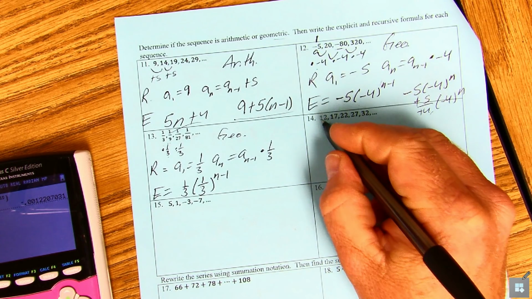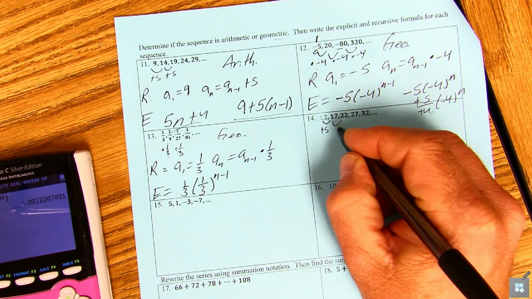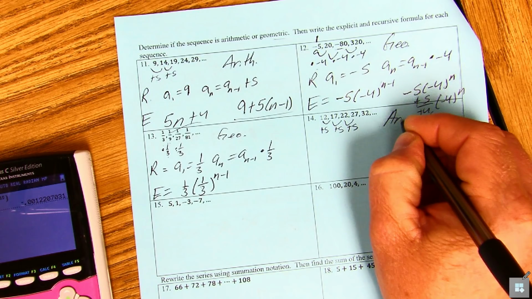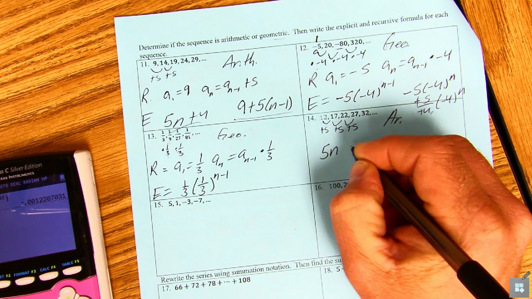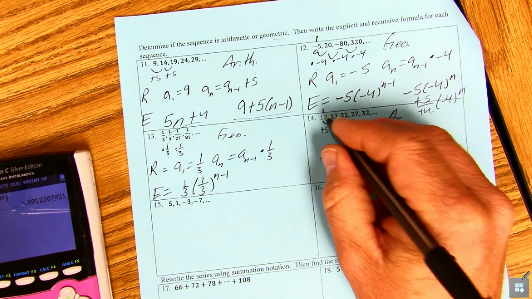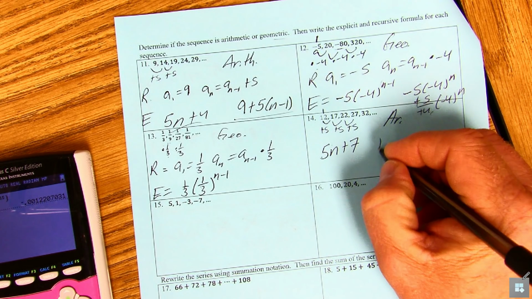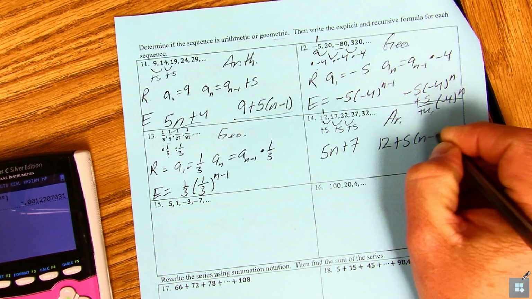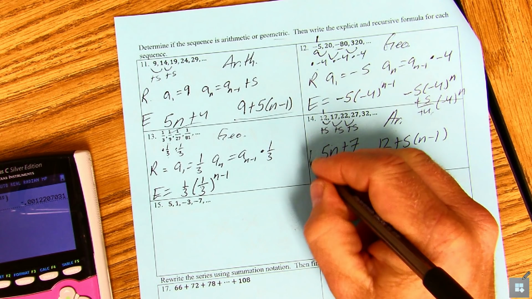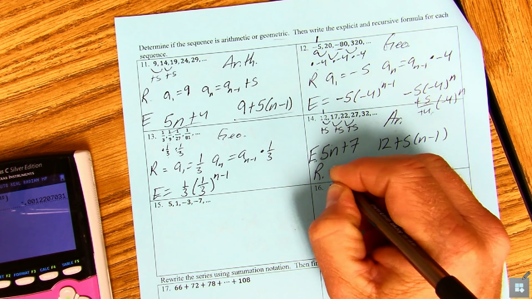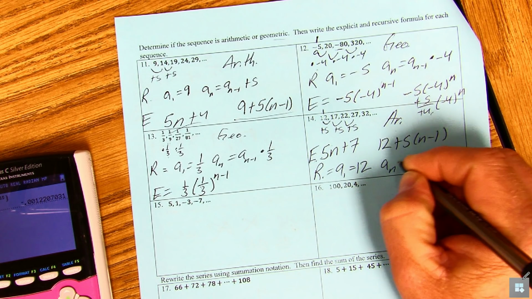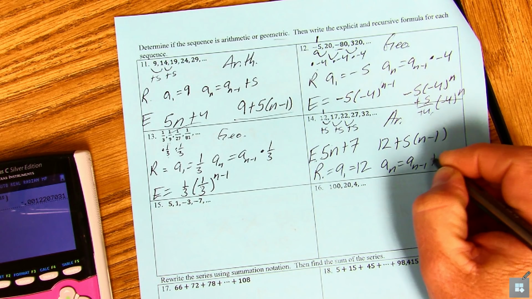Done. 12 to 17, add 5. 17 to 22, add 5. 22 to 27, add 5. So this is arithmetic. 5n plus 7. If this is my first term, 5 times 1 is 5. To get to 12, I'd add 7. Or you could have written 12 plus 5 times n minus 1. Either way works for me. For explicit, I forgot recursive. So recursive is going to be a sub 1 equals 12. A sub n equals a sub n minus 1 plus 5.